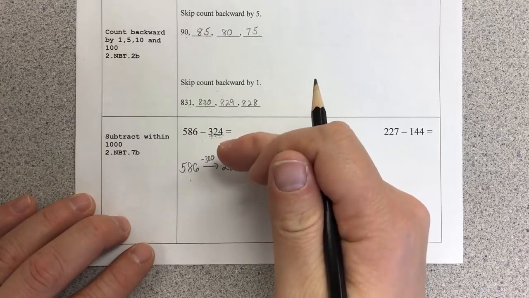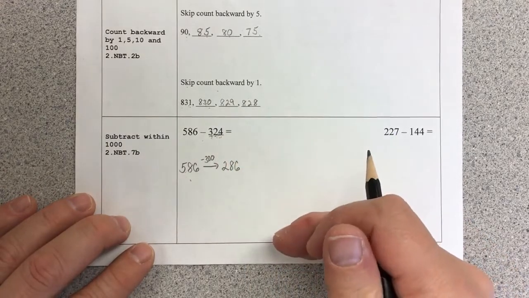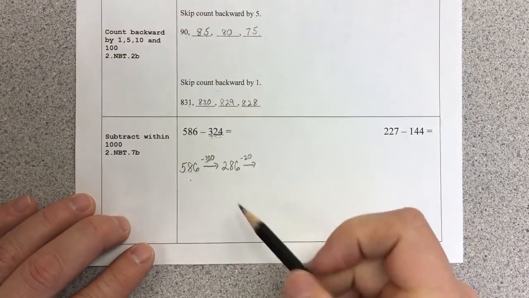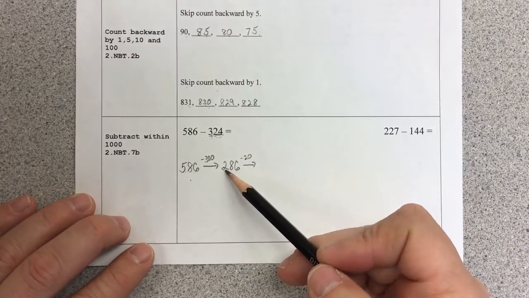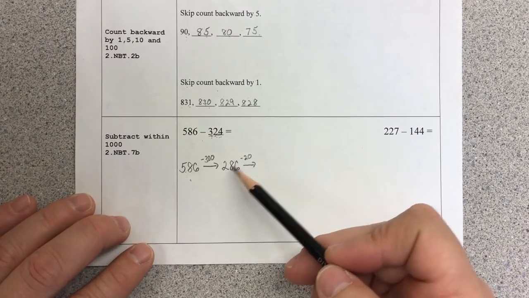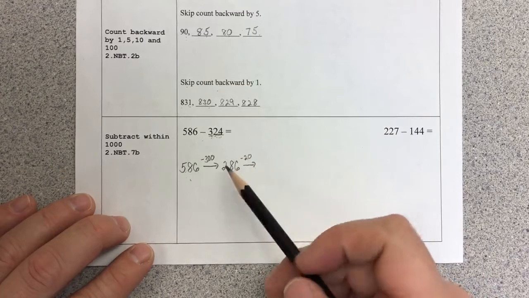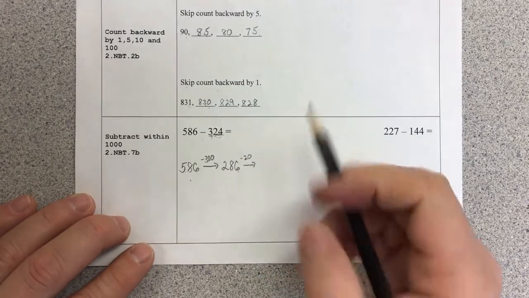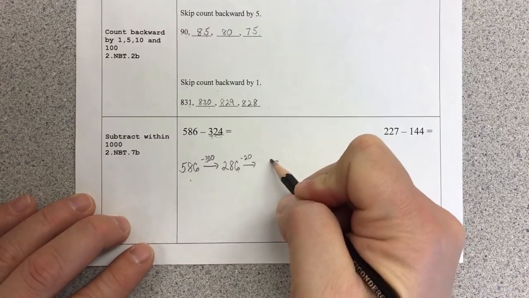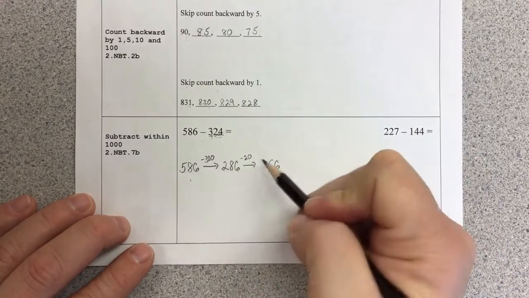Well, it's not very quick to subtract the 24, so I'm just going to take away 20. So I'm just changing the tens place. Well, I have 8 tens, so I have plenty of tens. So 8 tens minus 2 tens is what I have to do. So the hundreds and the ones are staying the same. 8 tens minus 2 tens is 6 tens, and then the hundreds stay the same.